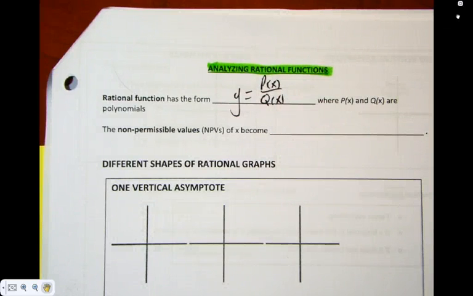y of x equals p of x over q of x, where p of x and q of x are polynomials. So rational graphs are fractions, something divided by something. The way I remember that is look at the first five letters of the word rational. What do you see? Ratio. What's another name for a ratio? A fraction. So that's how I remember radical versus ratio, because those can sound very similar.